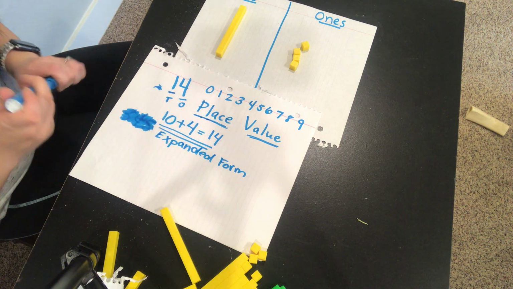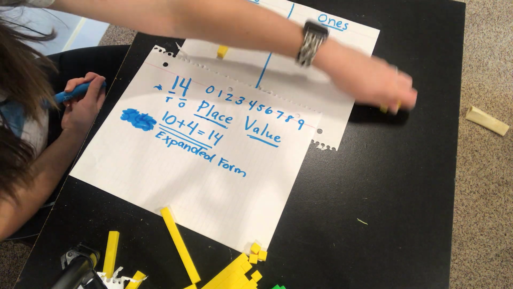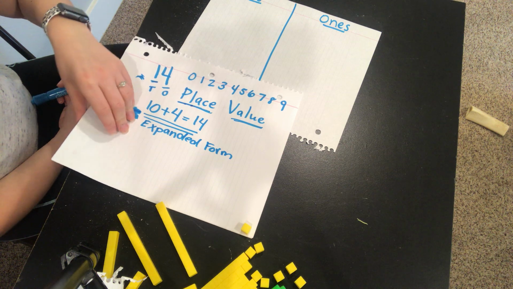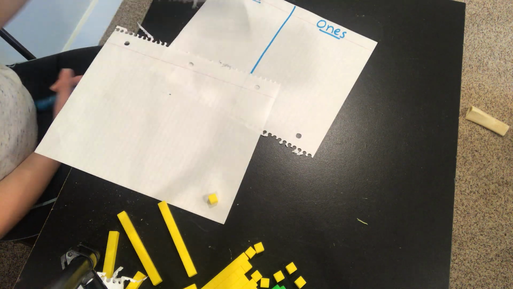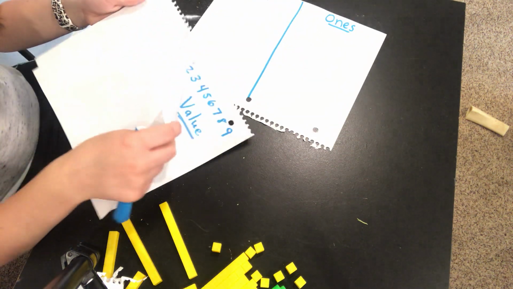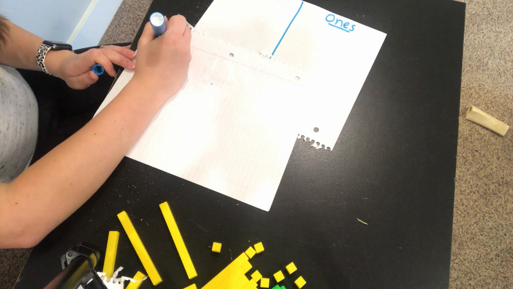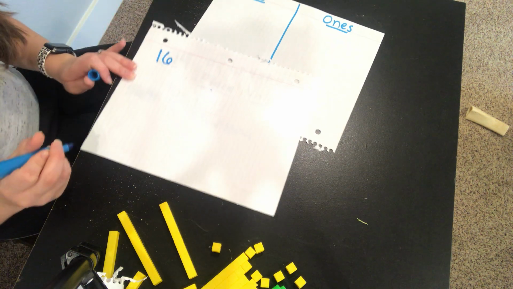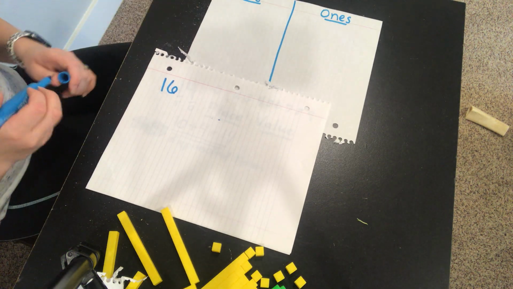Let's do some more. Clear your mat. Okay. Let's build number 16. Can you model 16?